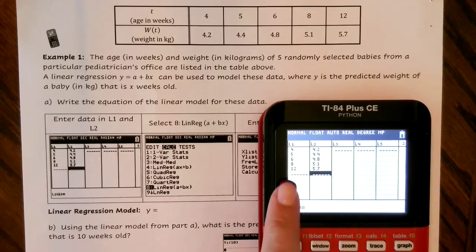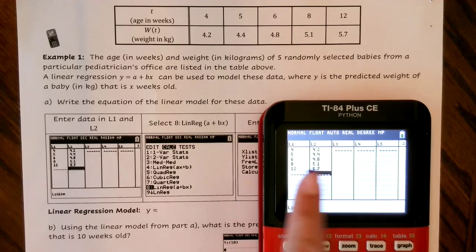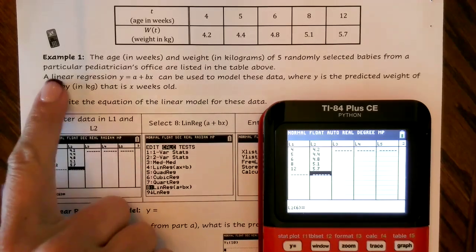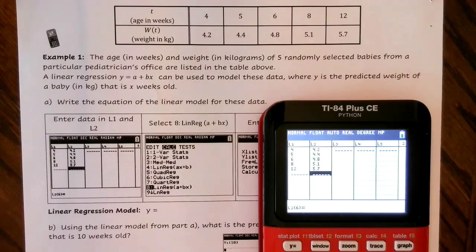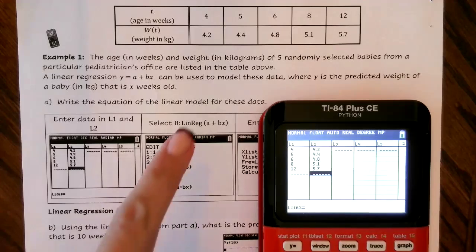I verify that they're all lined up and that they're correct. If you leave one out, you're going to get an error. And if you mistype something, it's going to give you the wrong information. So you want to make sure that it looks exactly like the one on your paper here. All right, it does tell us to go ahead and do a linear regression of that, which can be used to model this data. In some cases, you're going to have to figure that out yourself.